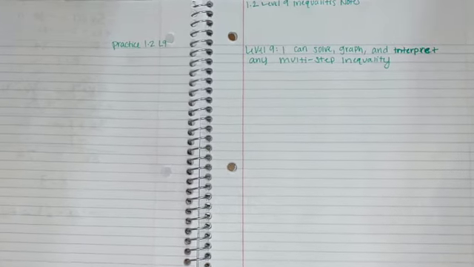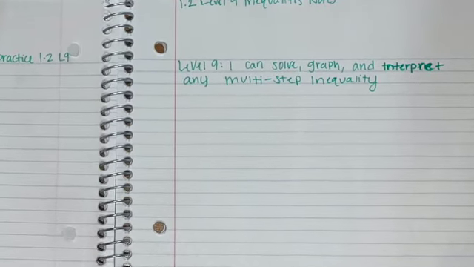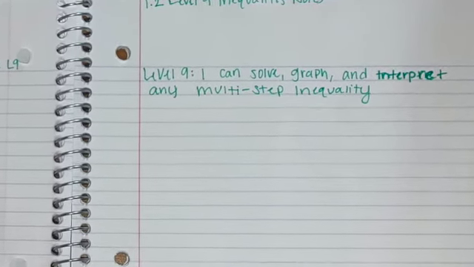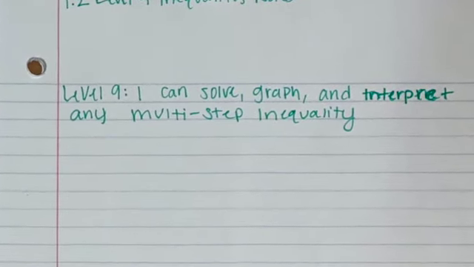Hi guys, today we are going to be talking about Learning Target 1.2, Solving Inequalities, Level 9. Like you have before, title the left-hand side of your paper with your name and Practice 1.2 at the top, and on the right-hand side of your paper, go ahead and copy down our learning target for today.